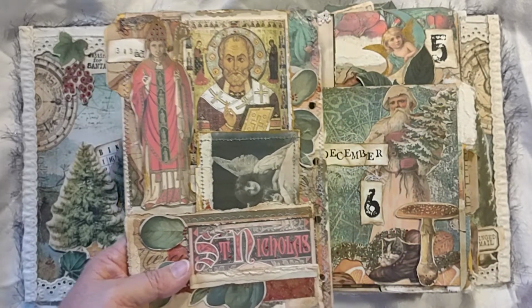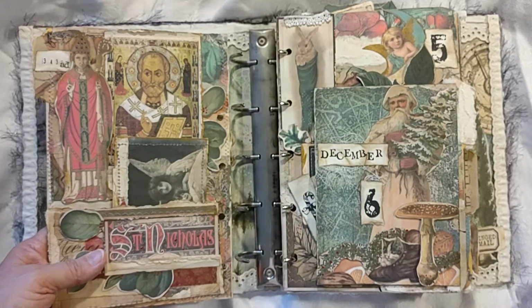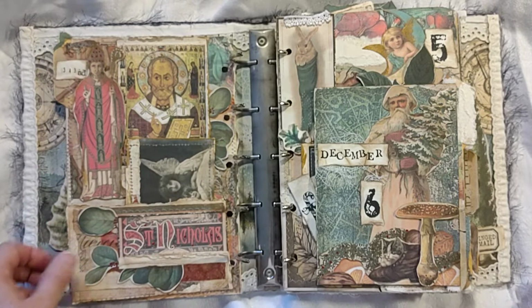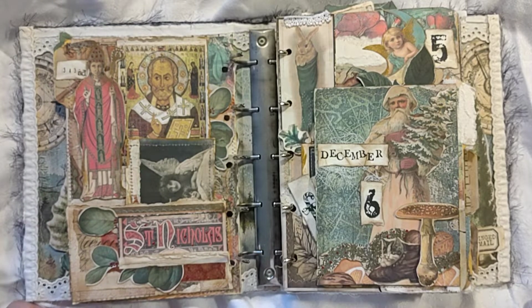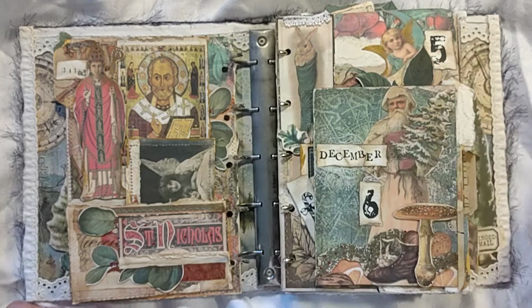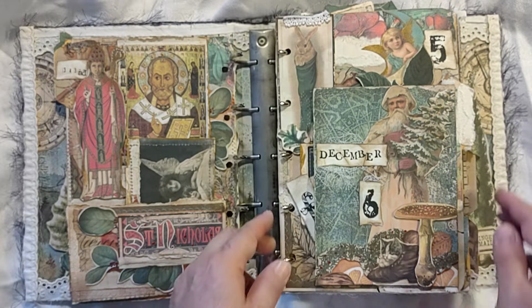Treats, years and years ago, might have been nuts and a little fruit, maybe a little simple toy of some sort. But on the night of December 5th, children would hang their stockings or put their shoes out. And on the morning of December 6th, they would look to see if good St. Nicholas had visited and left them something.